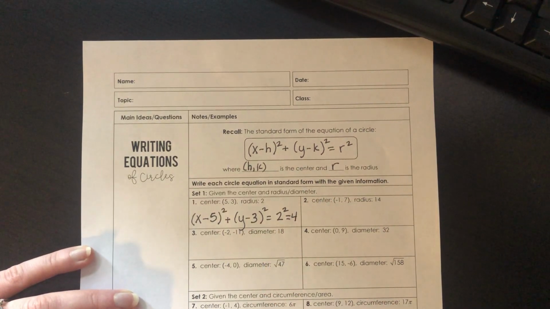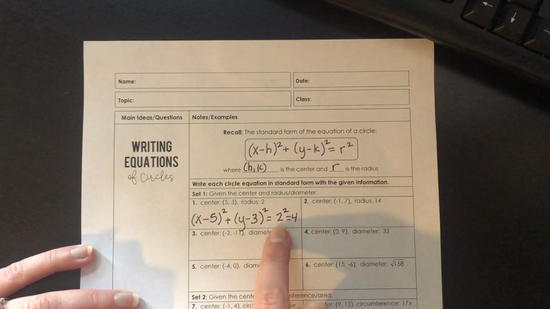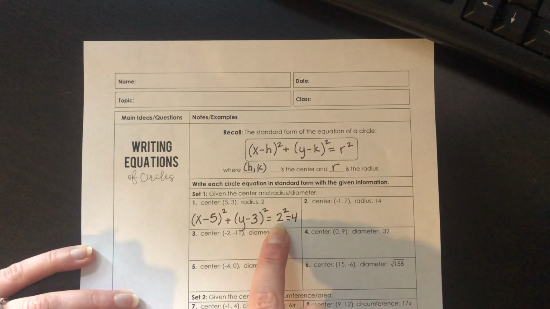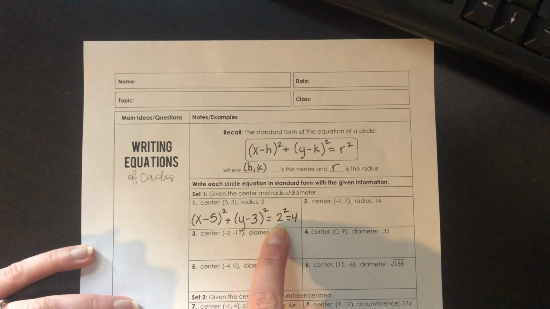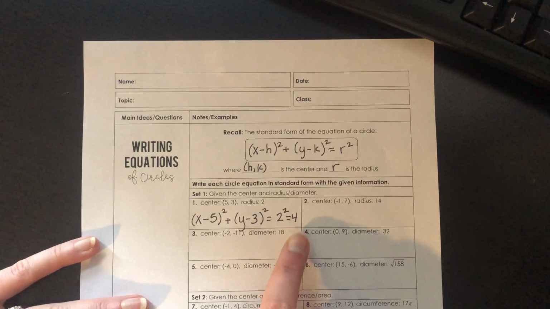So on a quiz, which will be coming up in a couple weeks, make sure that you simplify your radius squared. I would accept this if I was giving you a hard copy quiz, but I do want you to know that if we had the EOC this year, or on your quiz in Illuminate, which is an online quiz, look for it simplified. Let's look at another one.